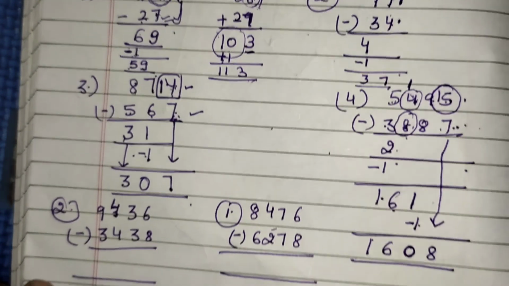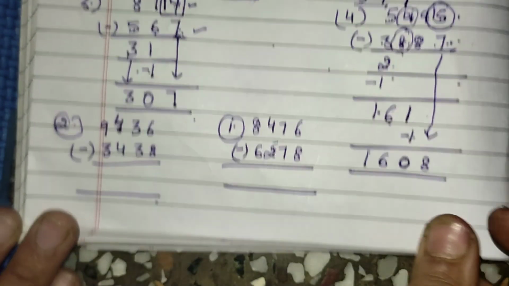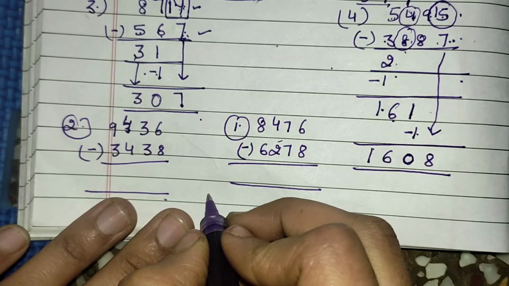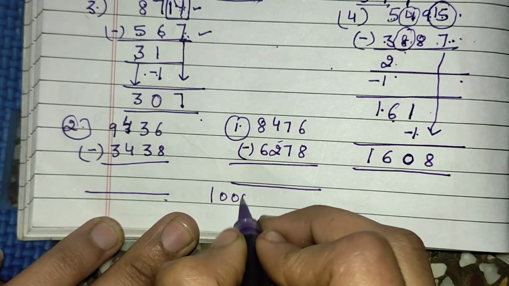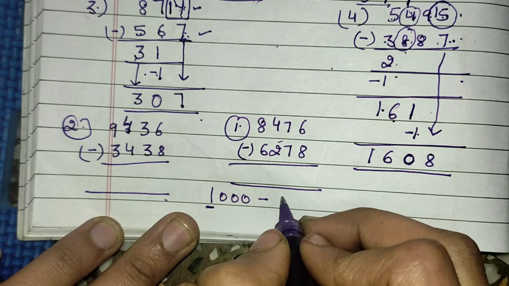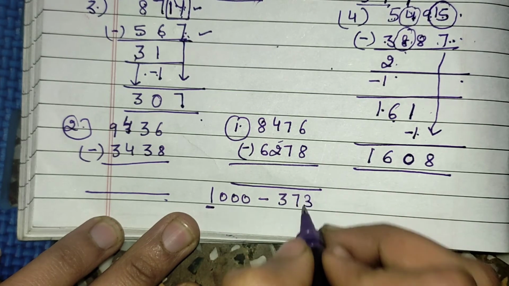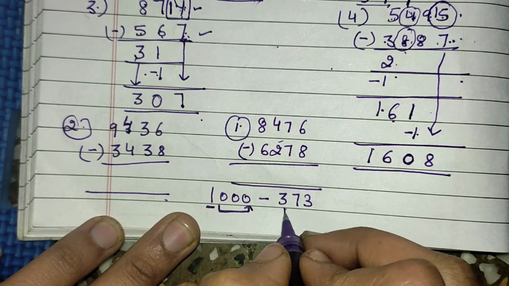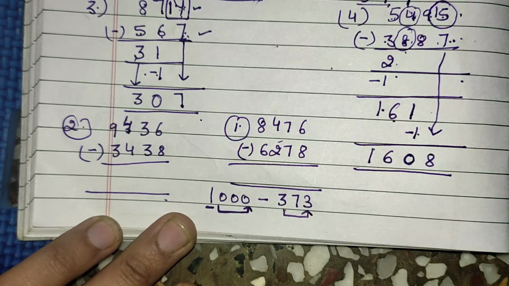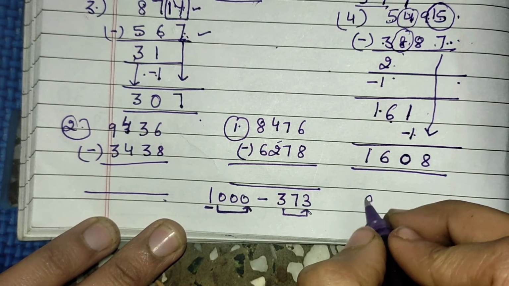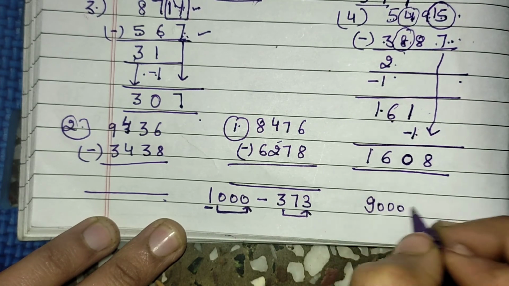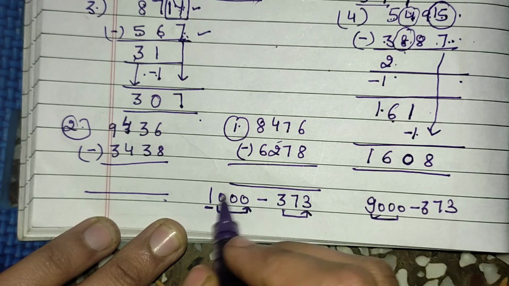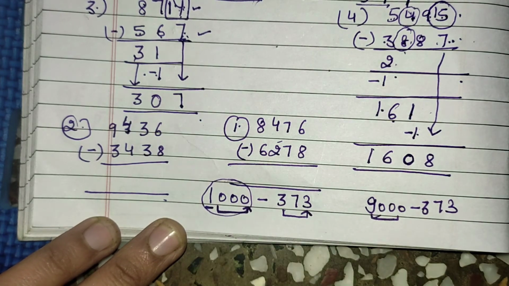Okay, so till now, when we were doing subtraction from a base number or a multiple of a base number, we did it like this: 1000 minus 373, where the number of zeros in the bigger number is equal to the number of digits in the smaller number. Or we did 9000 minus 373, a multiple of our base number.